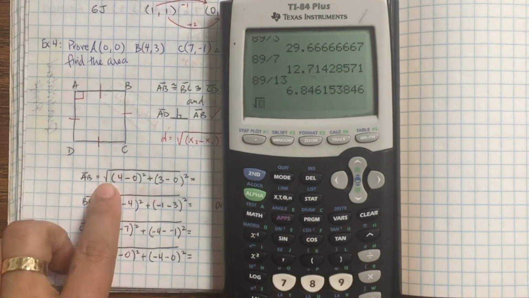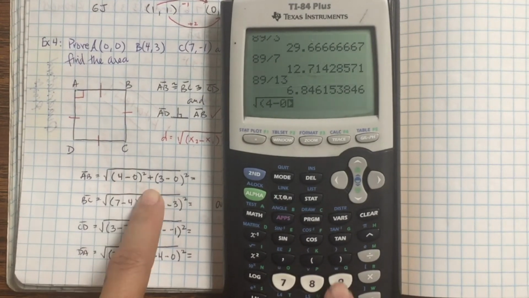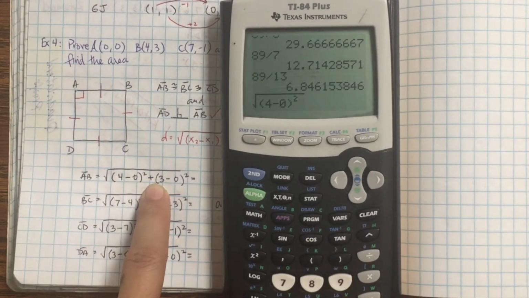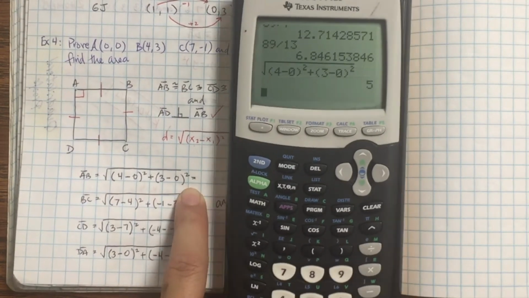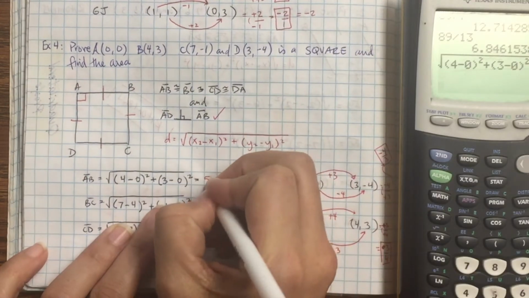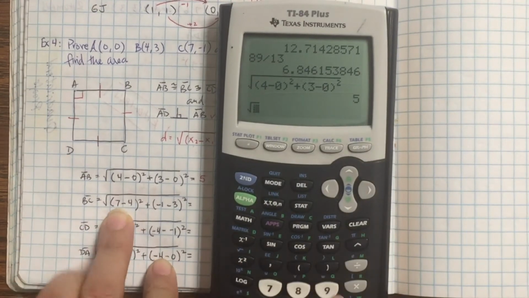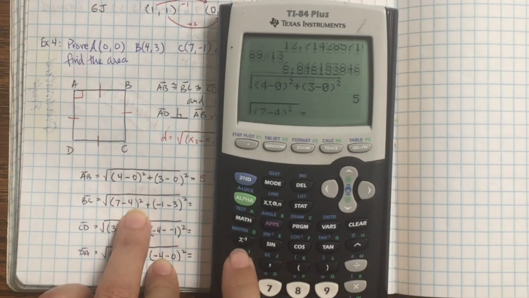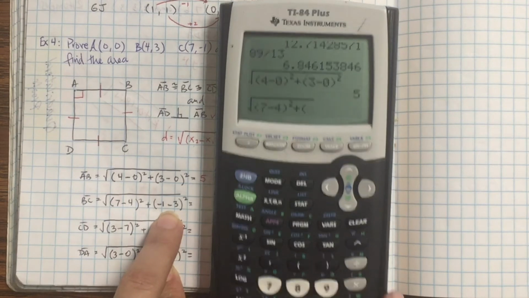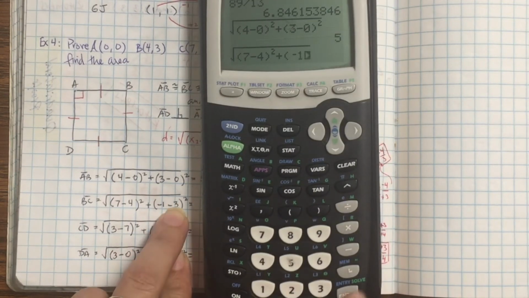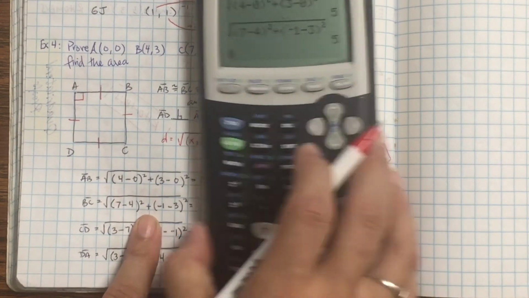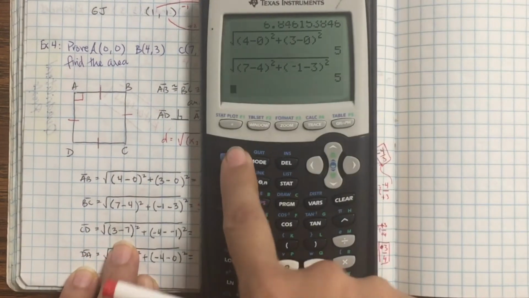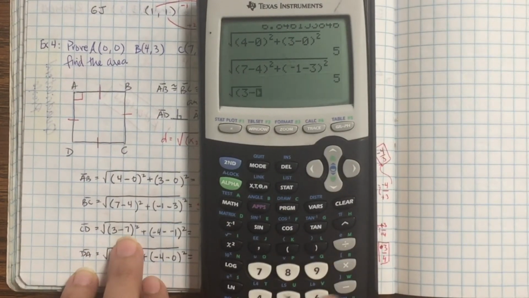So square root, open parenthesis, 4 minus 0, close parenthesis, squared, plus open parenthesis, 3 minus 0, close parenthesis, squared. Make sure it matches, 5. Listening check, color in the sketch of the square ABCD. Now you're going to do this for each one. Remember, try to do it as well at home because this is practice. You're going to check your mistake with my calculator. You're going to make sure that it lines up with what it is, because all it is is plugging in numbers.